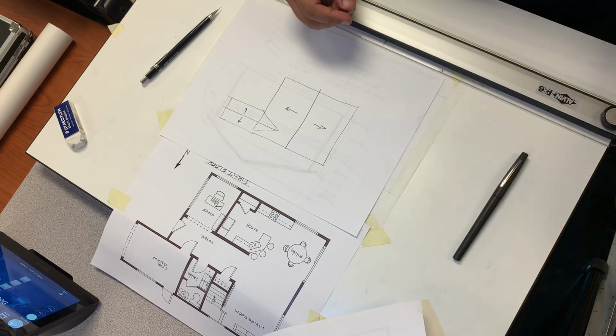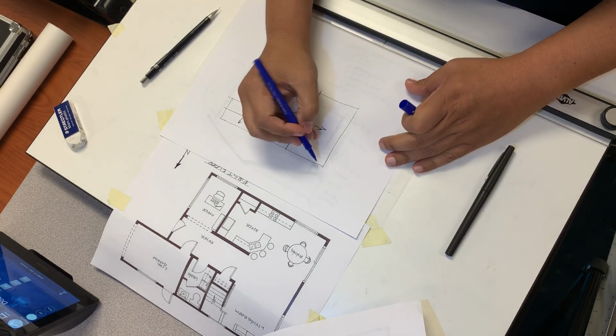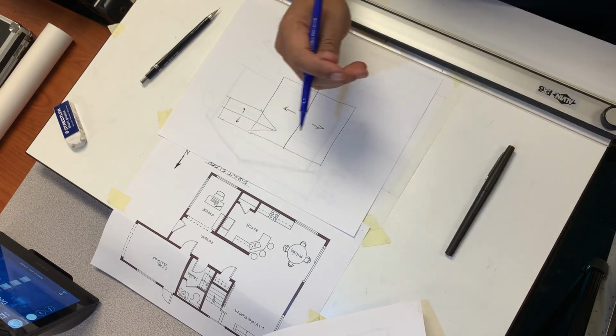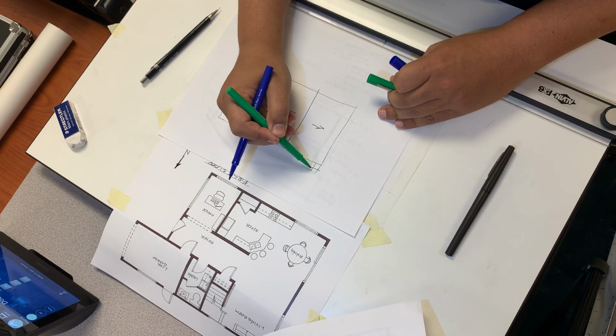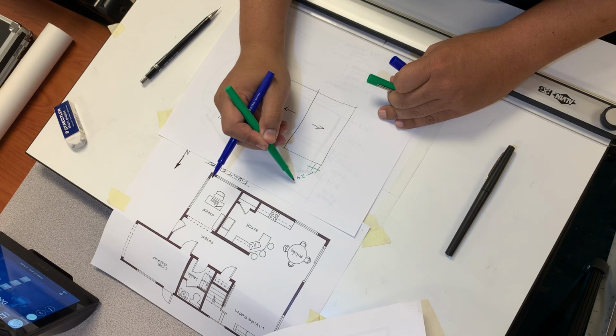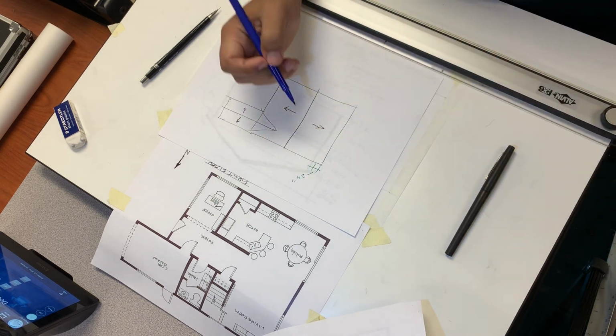I know that the measurements from the overhang is 24 inches. So I'm gonna account for that.